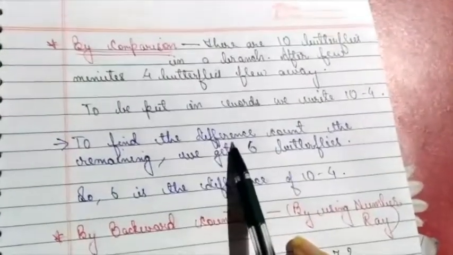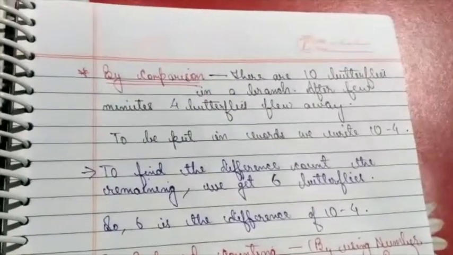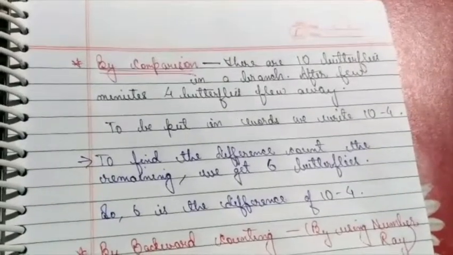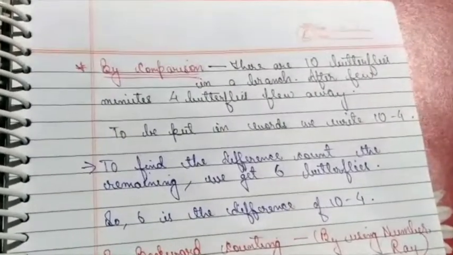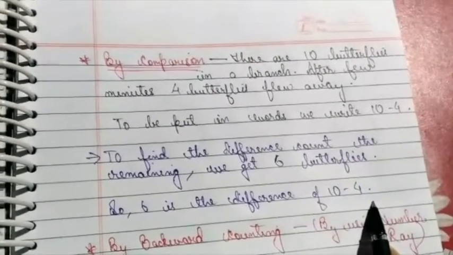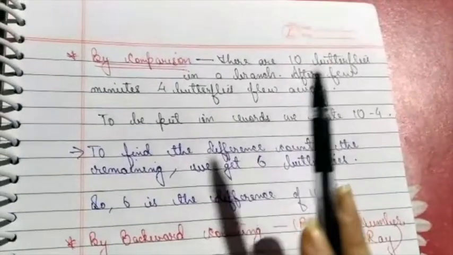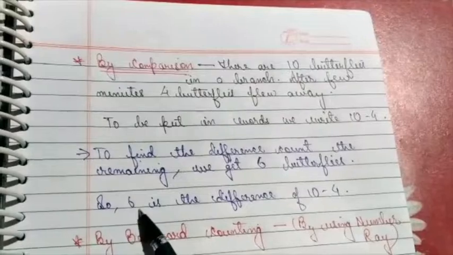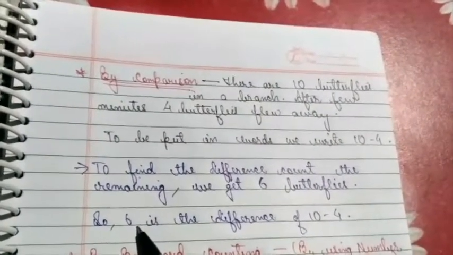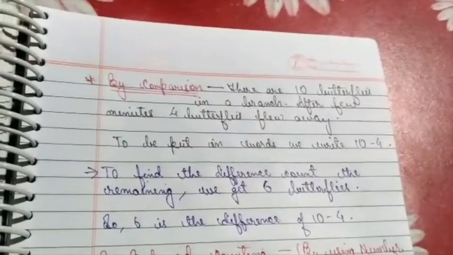Now to find the difference, we count the remaining. How many butterflies are left on the branch? 10 were there, 4 flew away, so 6 are left now. 6 butterflies are remaining. So 6 is the difference of 10 minus 4. Clear, students? We compare 10 minus 4 and we get 6. This is the method of comparison. We are doing subtraction by the comparison method.